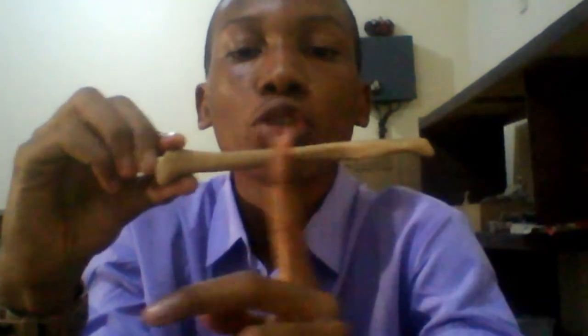If you divide the clavicle into three parts, two of the three divisions is convex. So the medial two-third is convex anteriorly, and the lateral one-third is concave. While posteriorly, the medial two-third is concave, while the lateral one-third is convex. We've talked about that now.